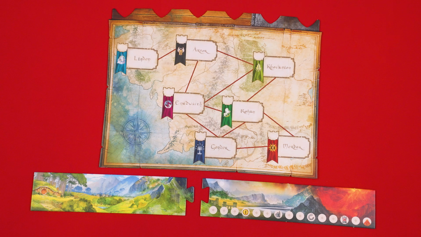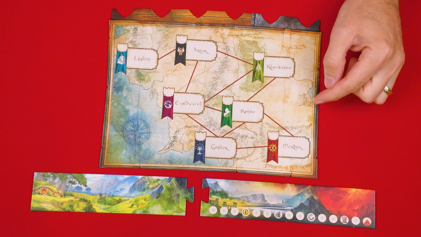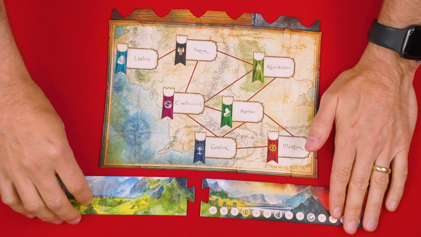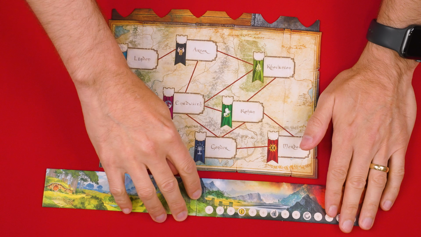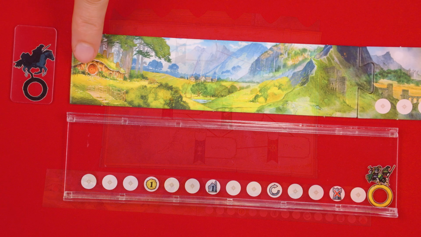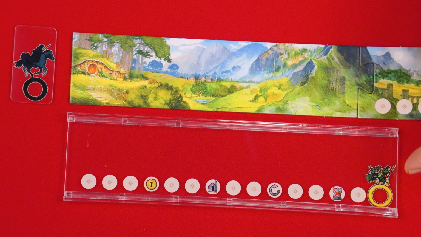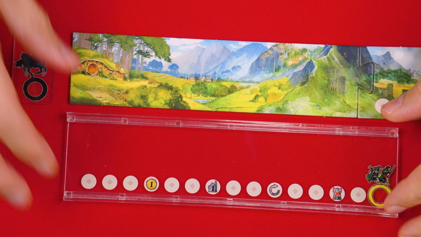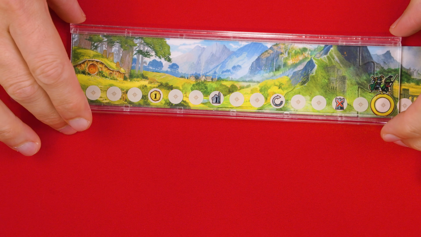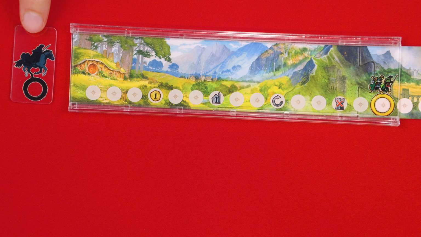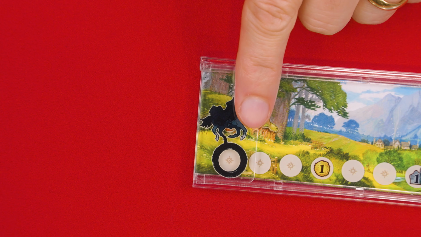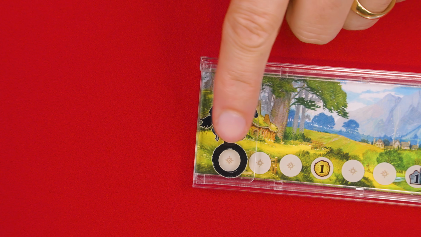To set up, put this central board in the middle of the play area, and below it, assemble these two Quest of the Ring track pieces. On its left side, add this clear tray with the illustrated side face up, so it covers this half of the track, and when placed correctly, this ring will be on top of the icon you see here. Then add this Nazgul piece to the far left of the plastic tray so its black ring borders this far left icon.